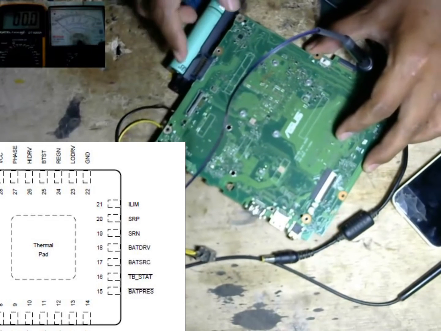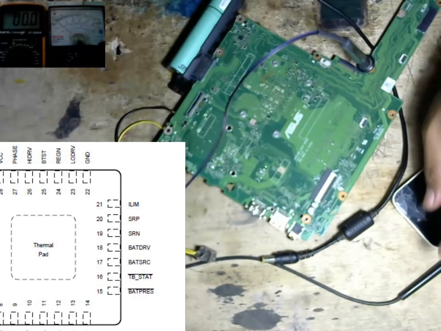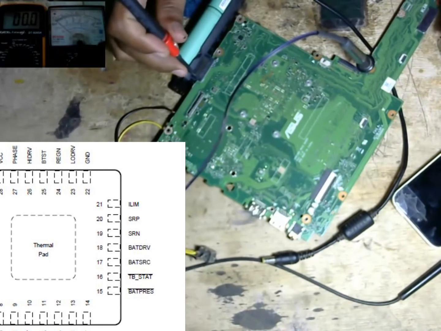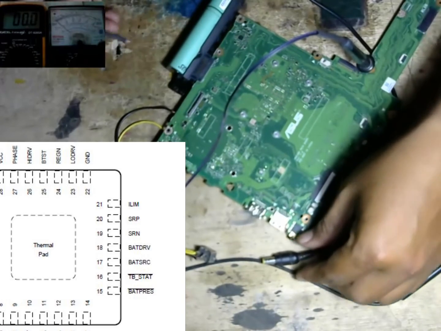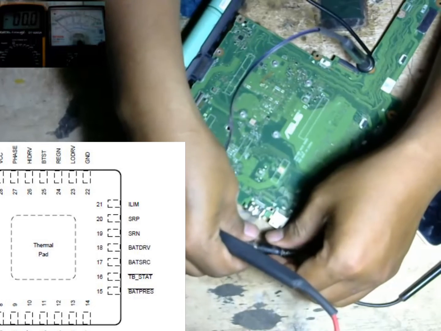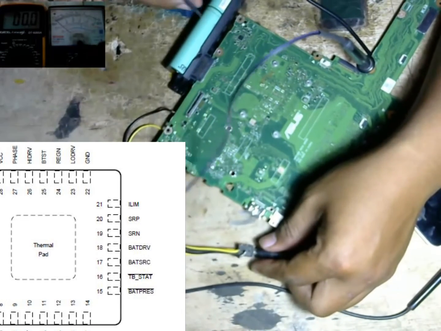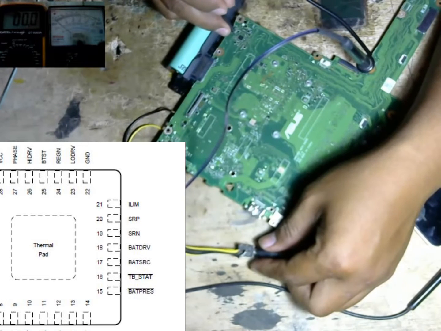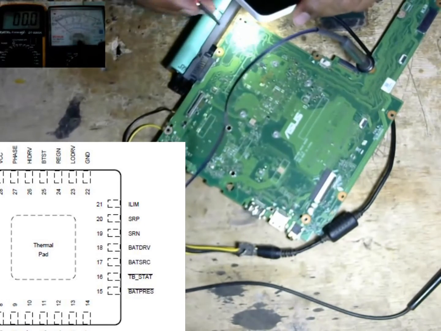And now I will plug the battery and check the pins of the MOSFET.